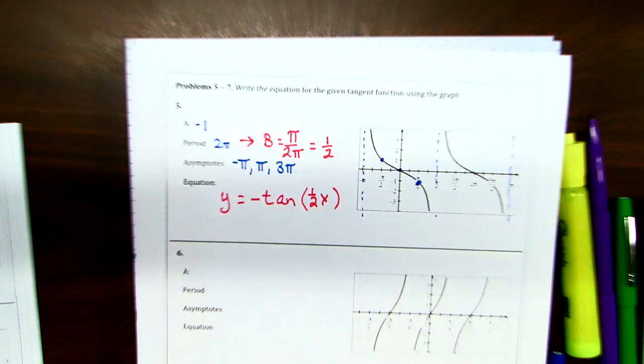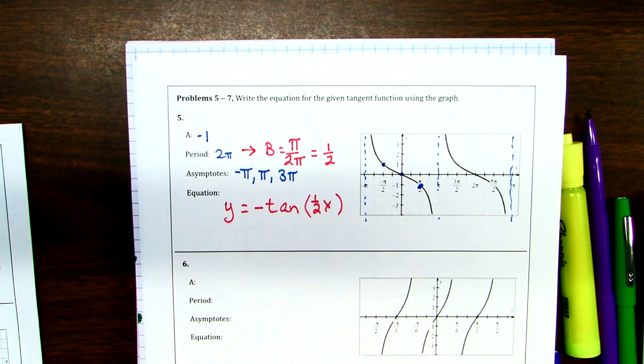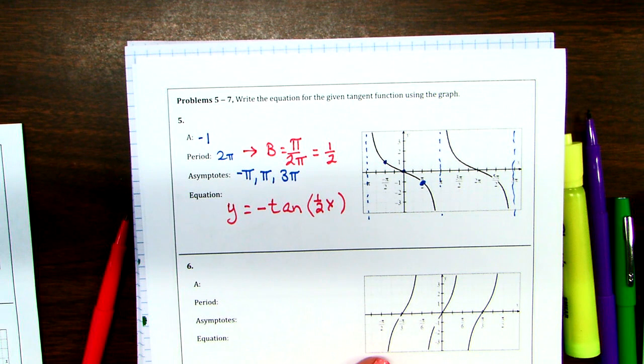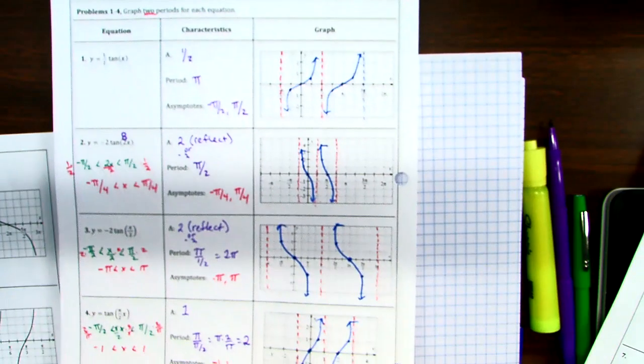Anything, Tyler? No. I'm going to give it to you. I didn't know if you finished copying. You did or didn't? I did. Okay.